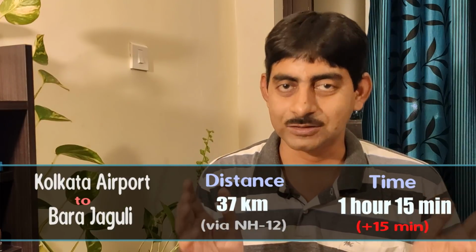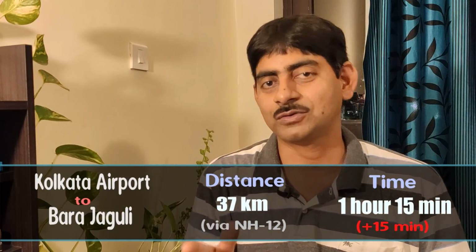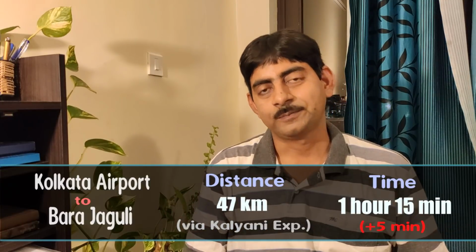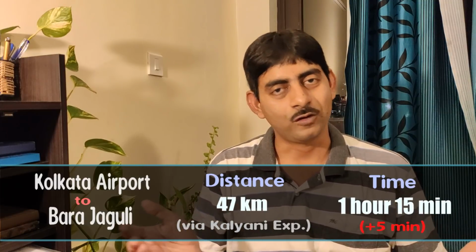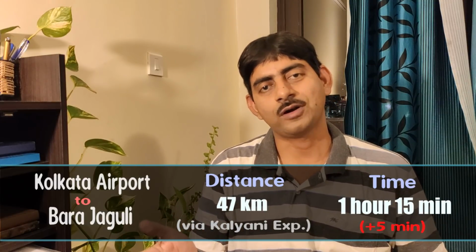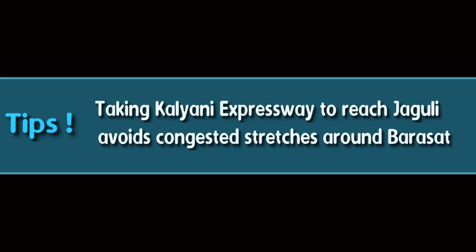However, this is a very congested stretch as it passes through Barasat. Alternately, you can take the Kalyani Expressway to reach Borojaguli. The route length via Kalyani Expressway would be around 47 km, but it would take you around the same time. In either case, it is a two-lane highway at present, although widening work has started along Kalyani Expressway.